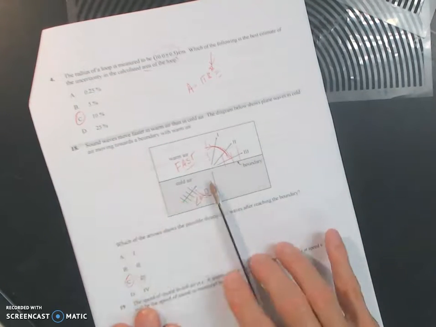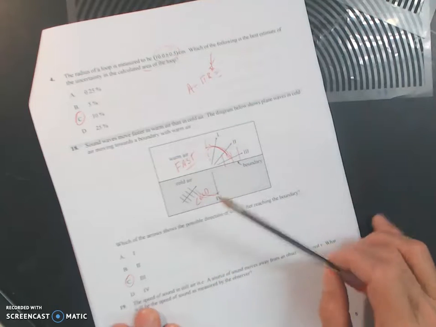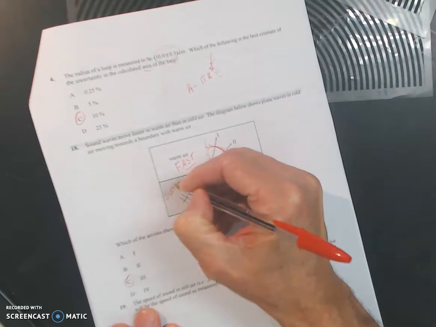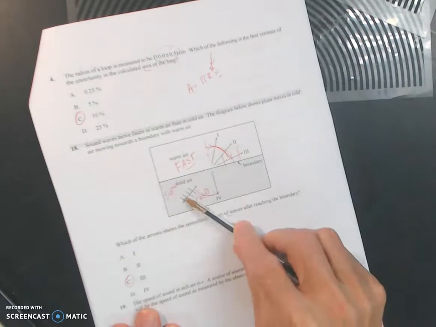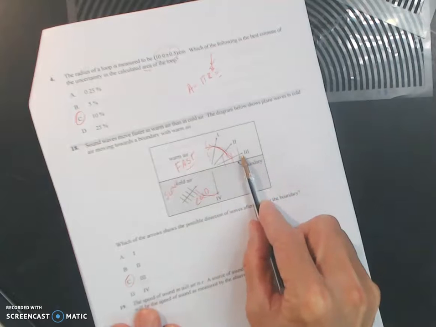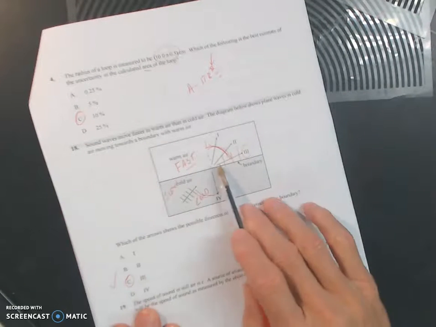For 18 here, we see that we have a fast and a slow area. And in the cold air where it's slow, we know that the wavelengths will be close to each other, and then it's going to speed up, move away from the normal line, and it'll be along this line here. So 3 is the correct answer for C.